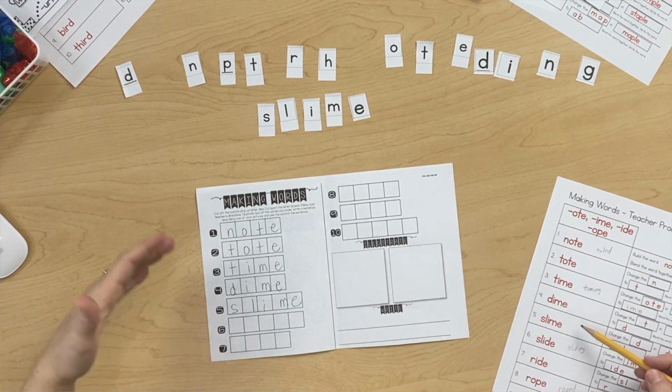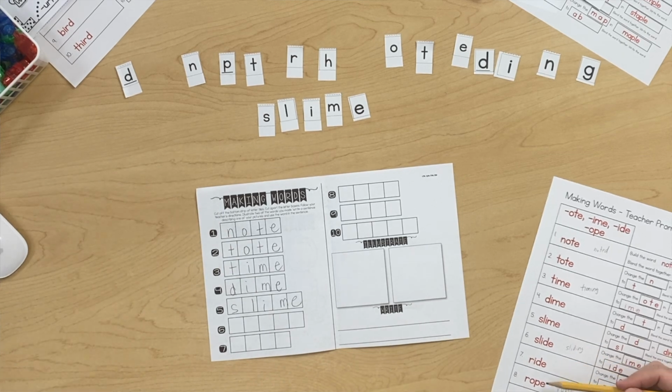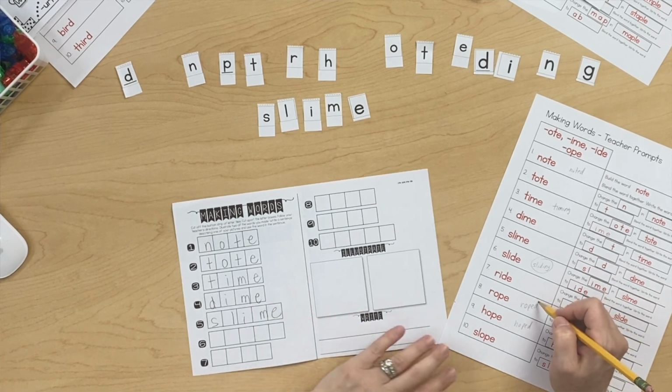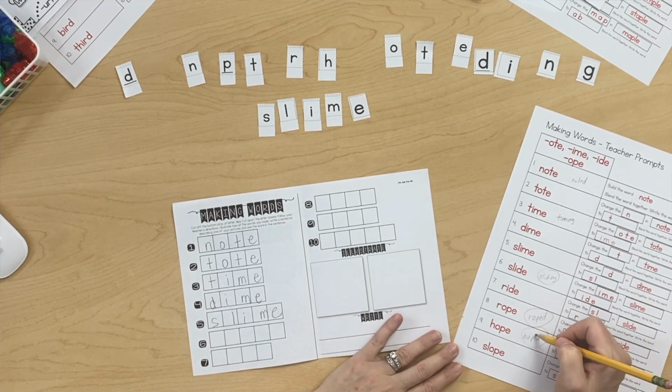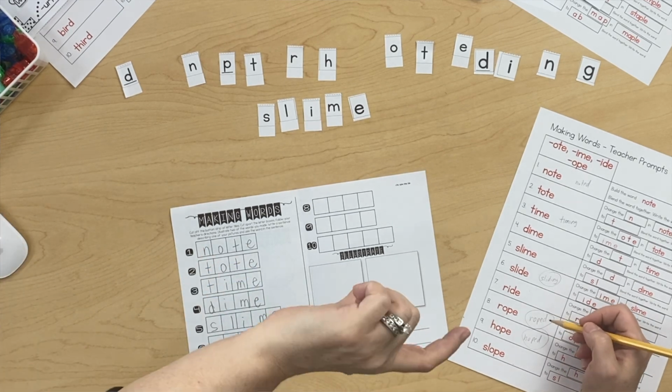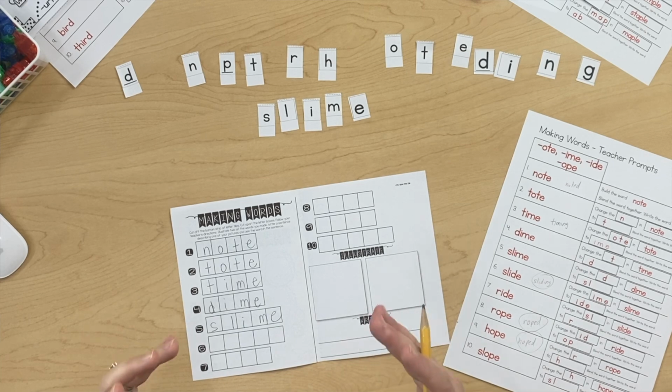Now I'm going to do the same thing for slide, ride, rope, hope, slope. And I'm going to add ing to sliding. I'm going to add ed to rope. So I'm going to say rope to roped, hope to hoped. Because what that will do is help me teach the syllable rules of open and closed syllables. And this particular lesson was for the magic E rule. Making words is an excellent way to teach syllable rules in this way.